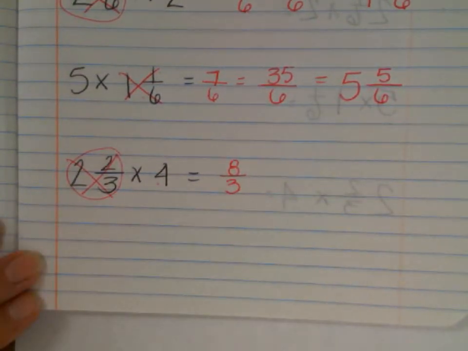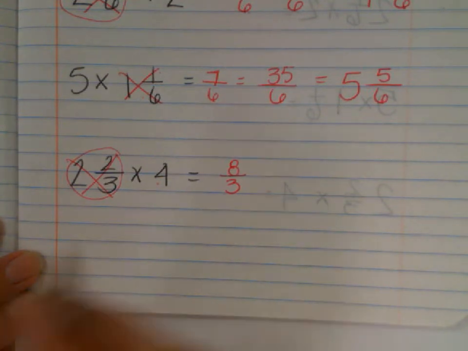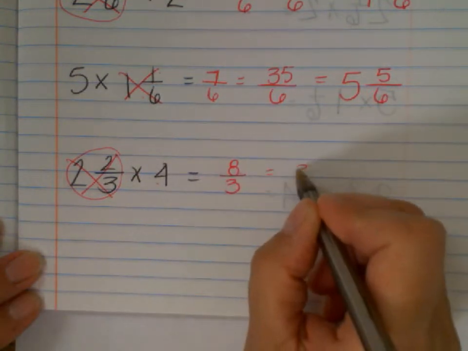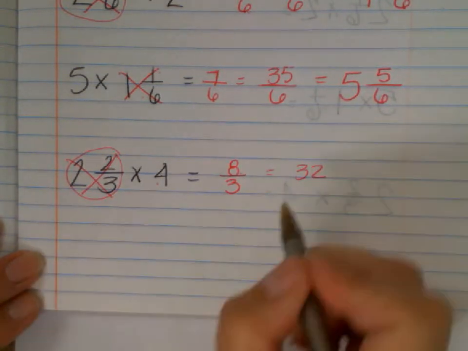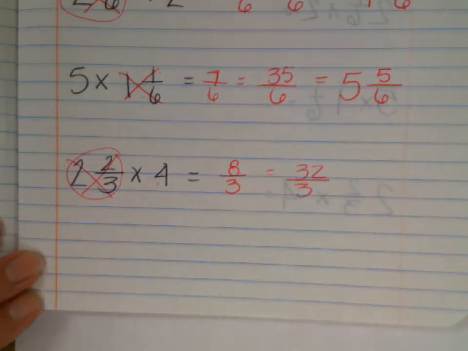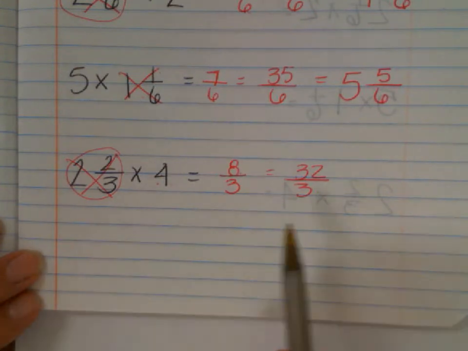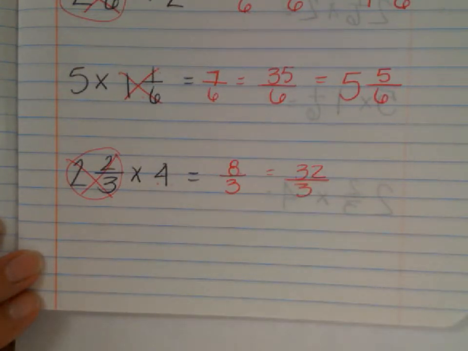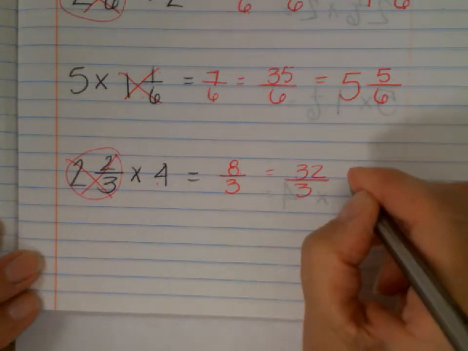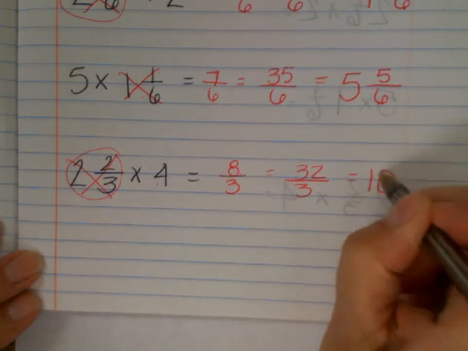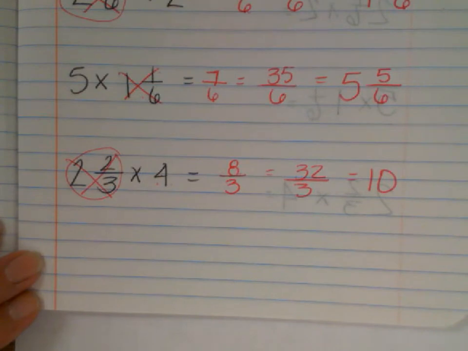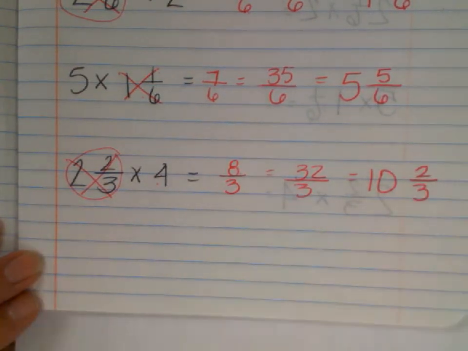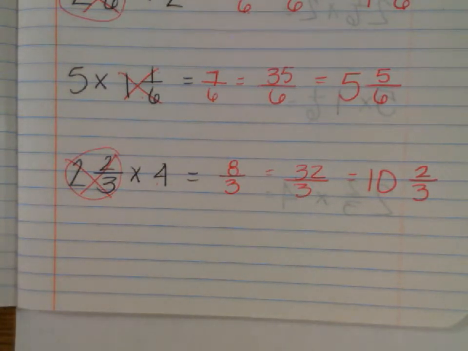Now I need to multiply 4 times 8/3. 4 times 8 is 32, and my denominator stays the same. So I need to think 3 times what gets me closest to 32 without going over, and that would be 3 times 10, because it takes me all the way up to 30. My remainder is 2, and my denominator stays the same.